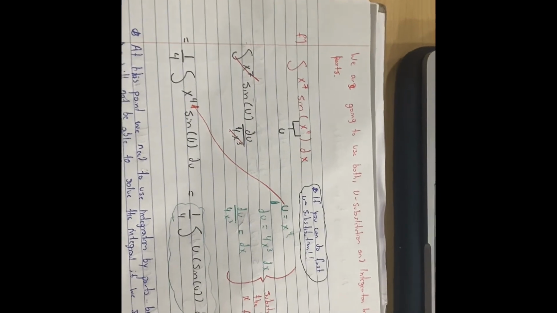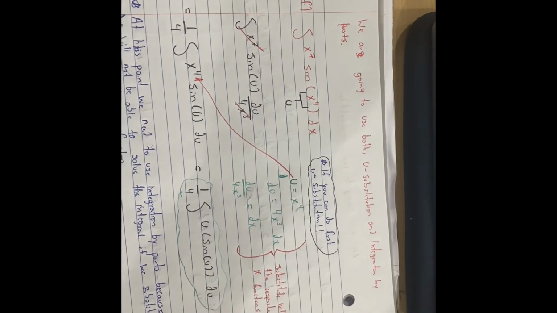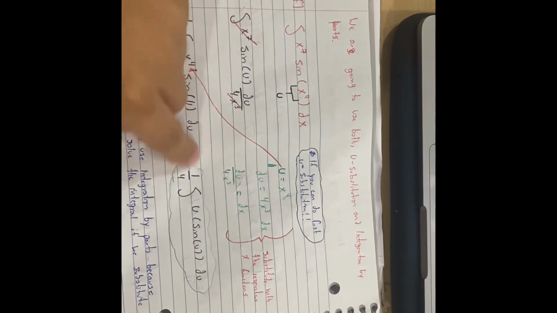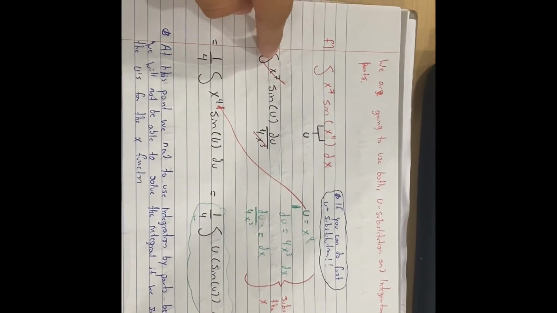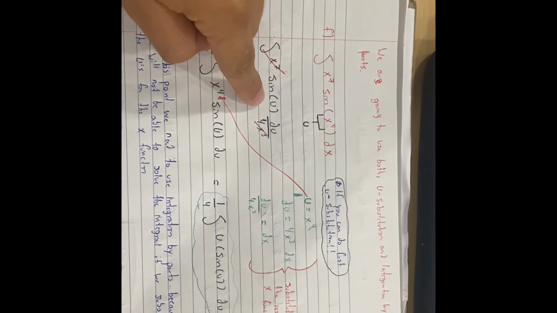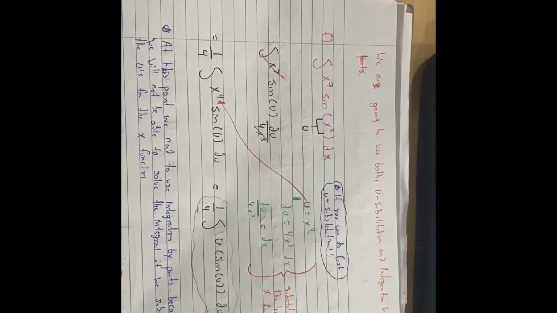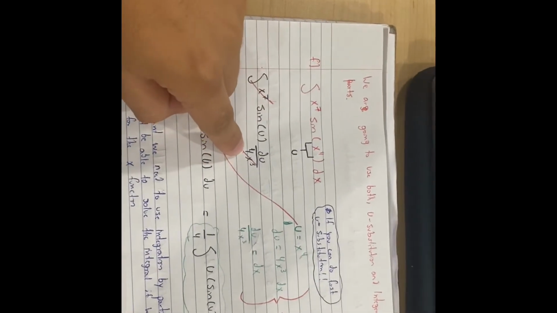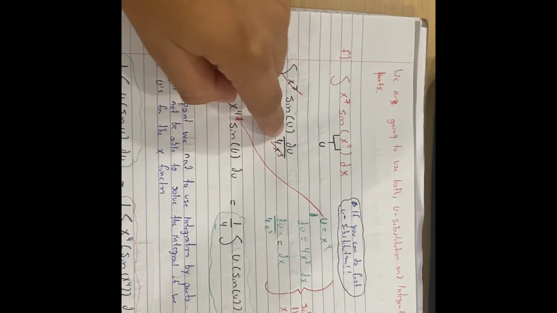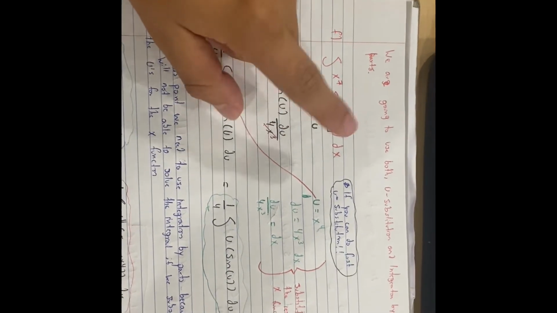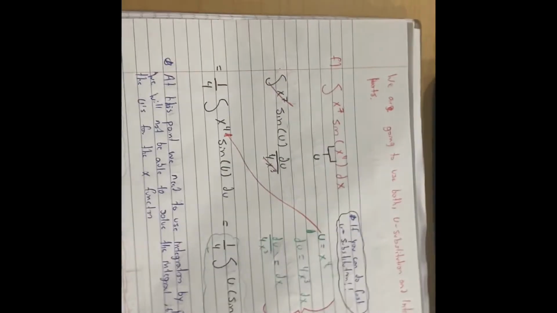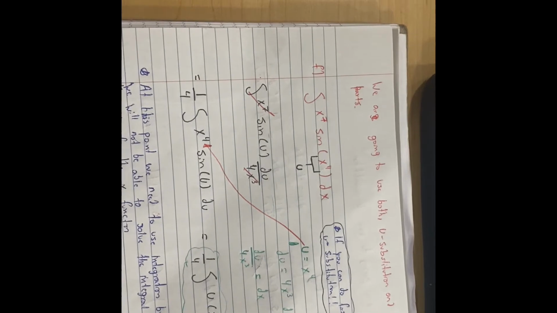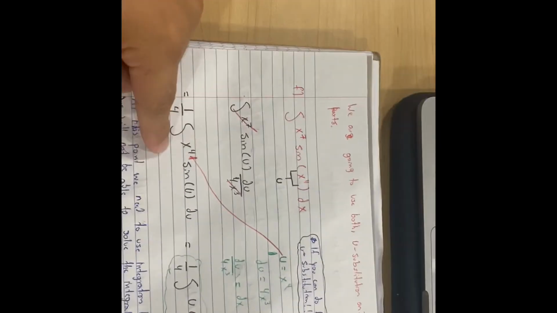Now we can substitute those values with their respective x functions. If we substitute, all this is going to be the integral of x to the 7th times sine of u times du divided by 4x cubed. Notice that this is the same as 1/4 times du over x cubed. So we can take out that constant and divide x to the 7th by x cubed, which is going to give us x to the 4th.